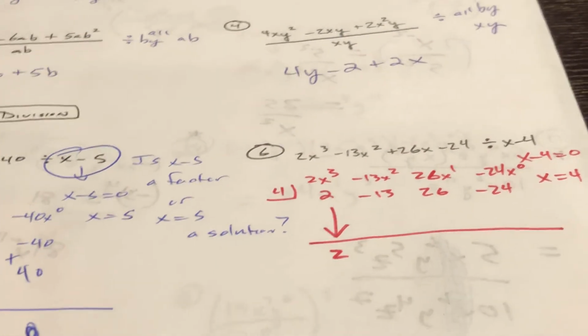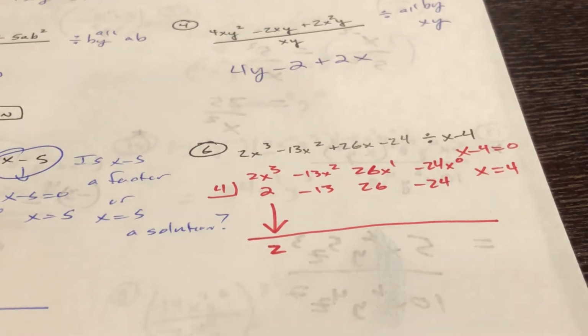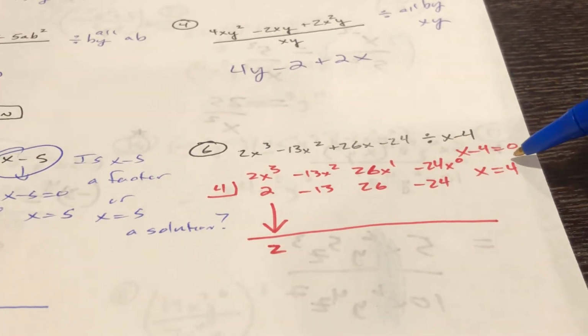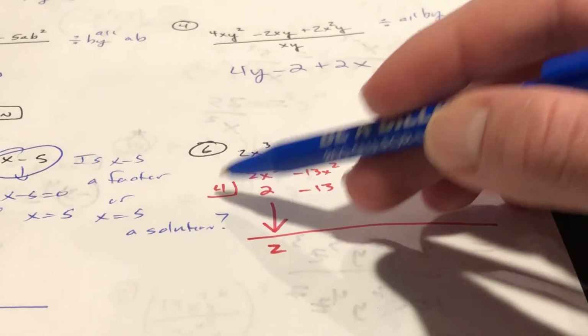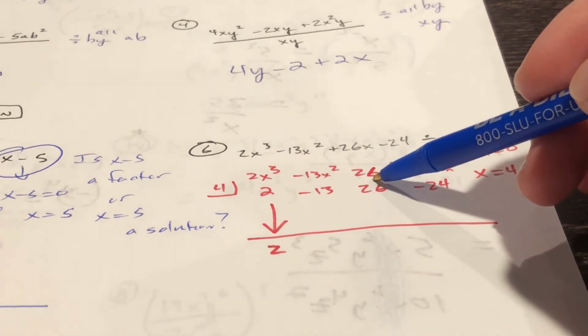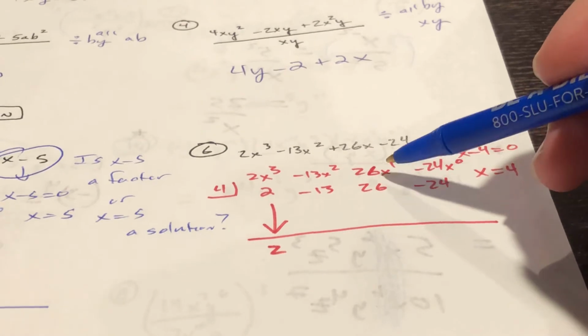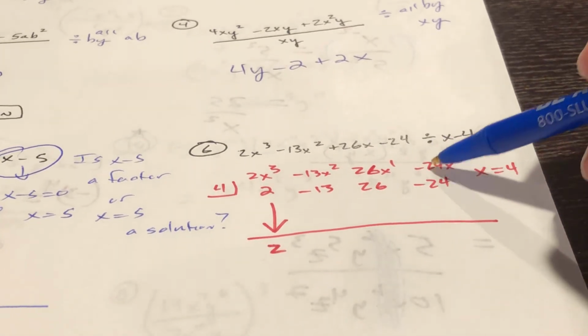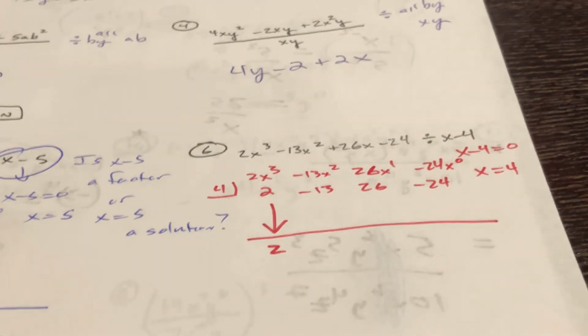All right, so let's take a look at number 6. Same type of deal here. I'm going to take x minus 4 and set it equal to 0. I get x equals 4. That goes in the cubby again. 2x to the third minus 13x squared, 26 for 26x, negative 24 for the constant, or negative 24x to the 0.